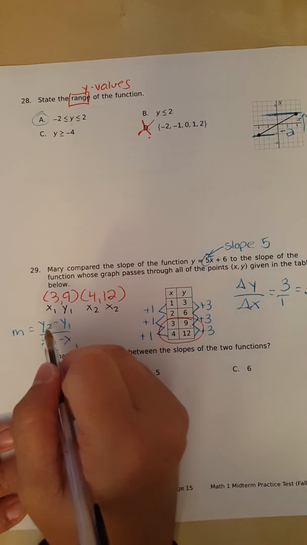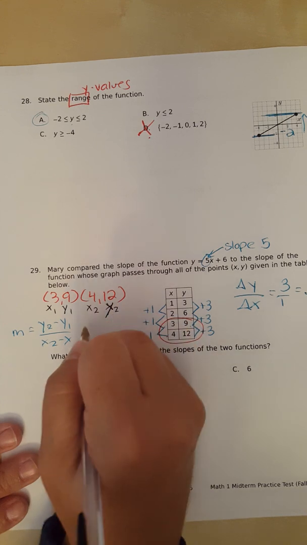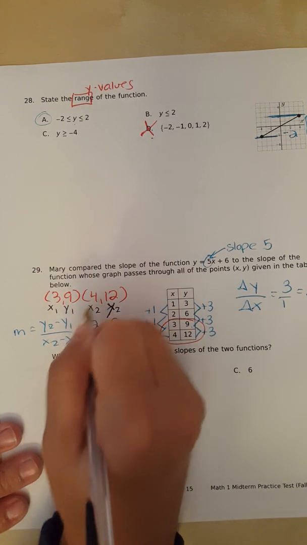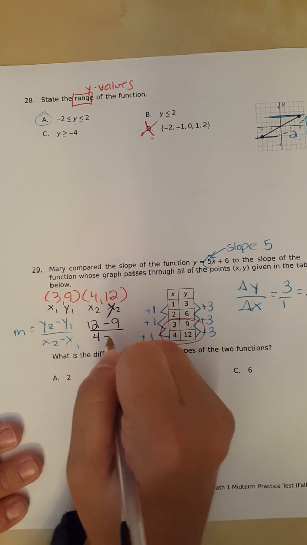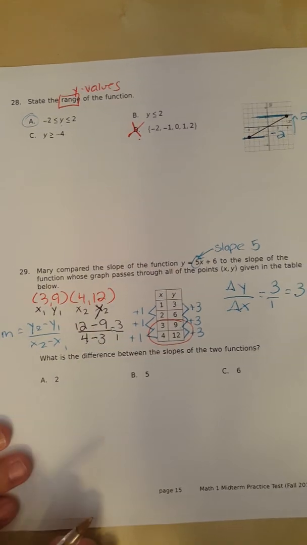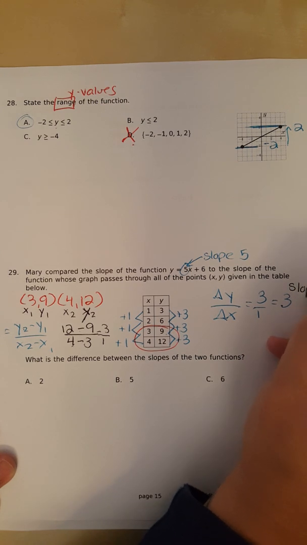So if I plug that in, oops, this should be a y. Y for my second is 12, minus my y for my first, which is 9. X for my second is 4, minus x for my first, which is 3. 12 minus 9 is 3. 4 minus 3 is 1. 3 divided by 1 is 3. Same slope. Okay, so this is our slope for our second one.